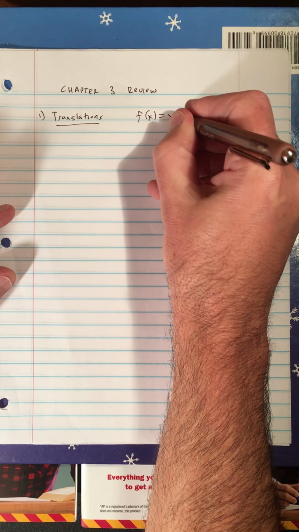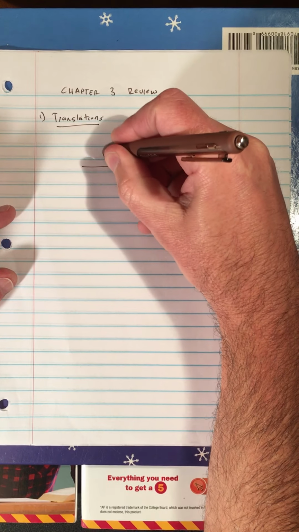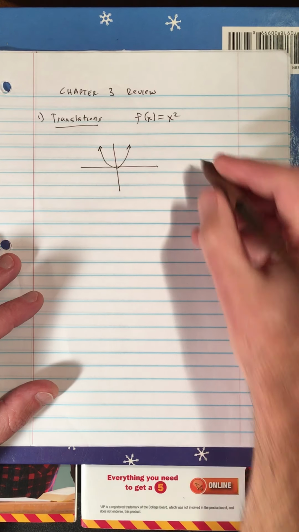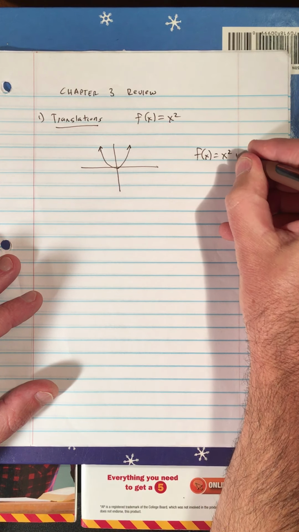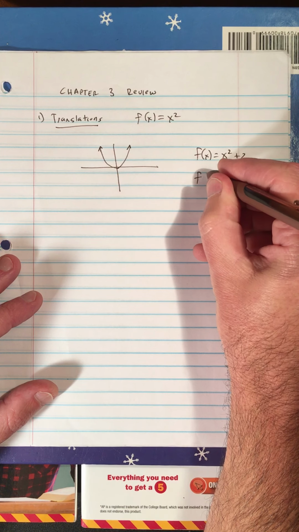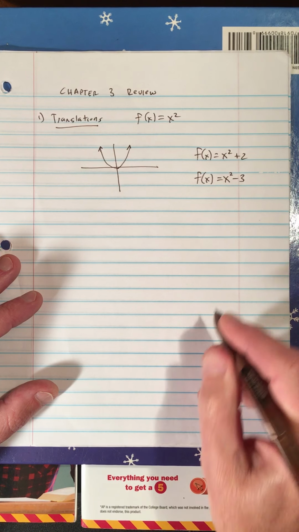If f of x equals x squared, what happens if you have f of x equals x squared plus 2, or f of x equals x squared minus 3?